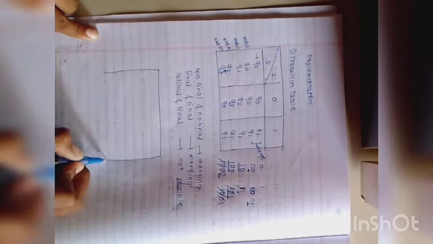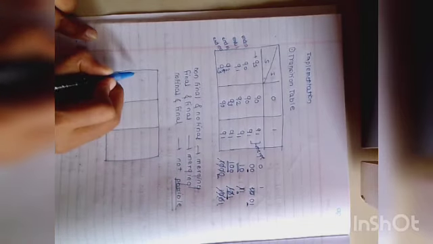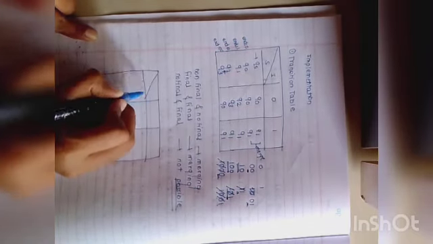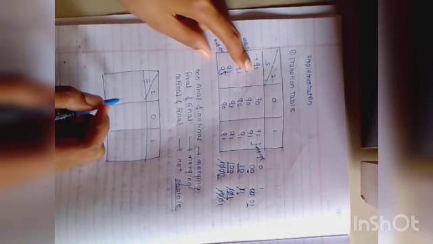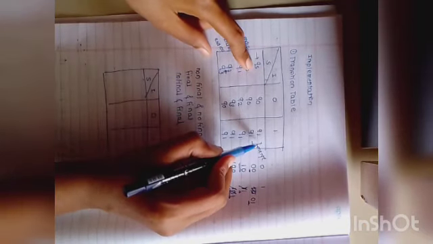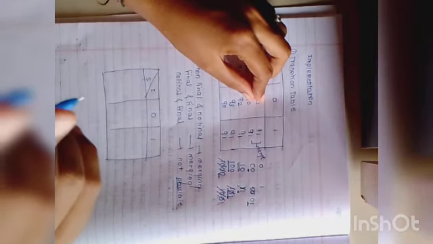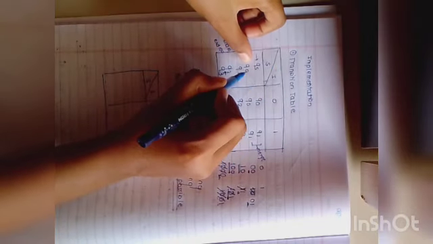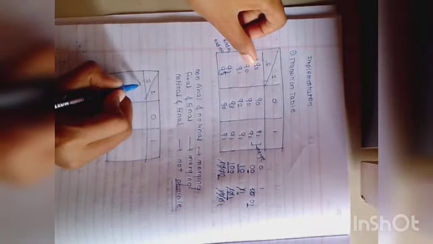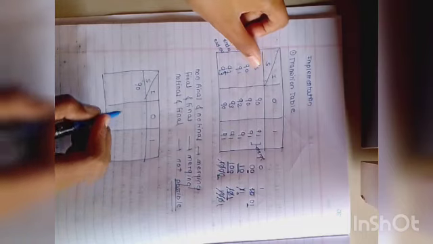Then we again draw a transition table with state and input 0 and 1. When we merge two states, we take one common state for both. We always take the second one, so we take q0 as the common state for both.